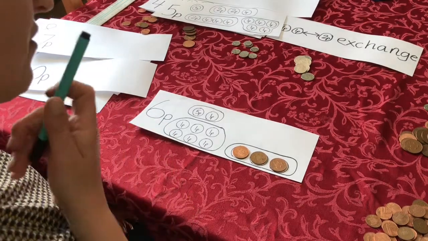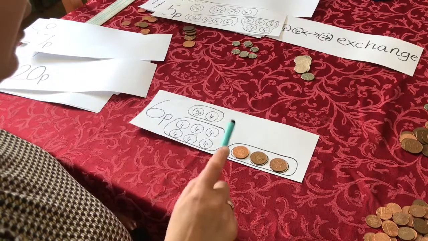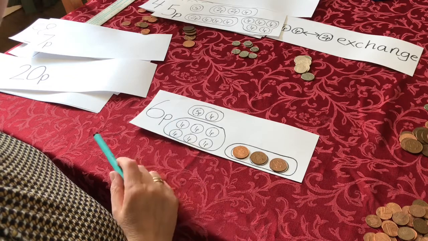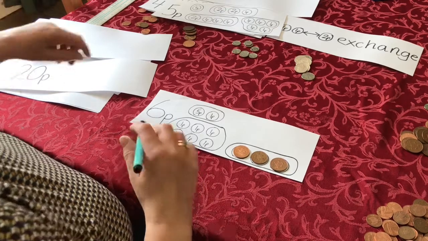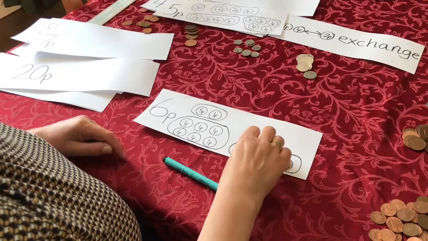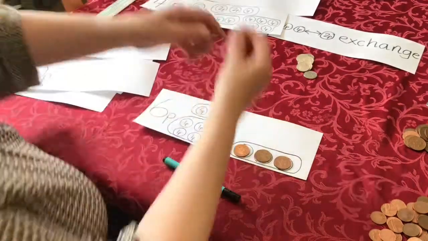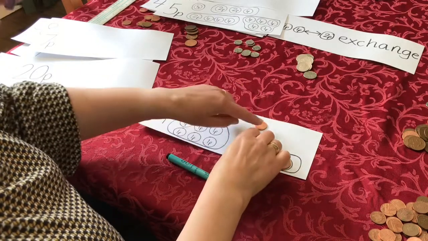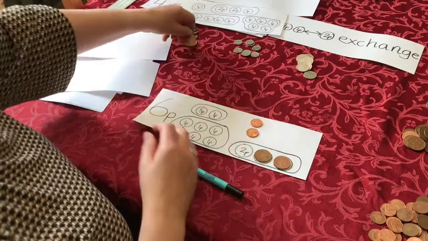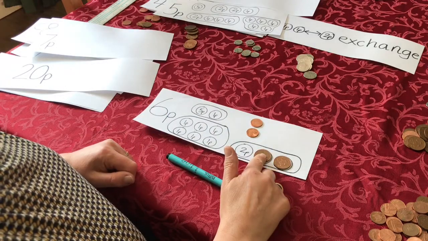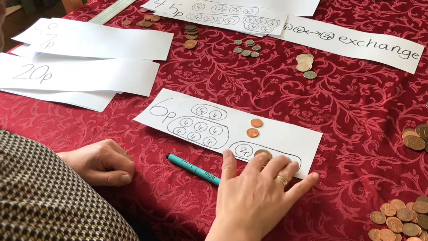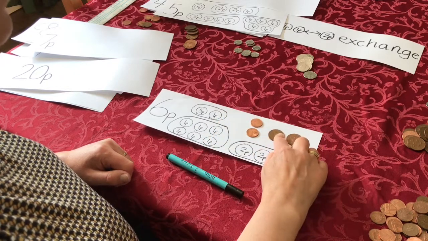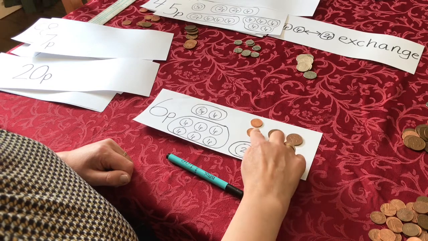Now I'm going to use exchange to change this 2 pence coin back again to 2 1 pence coins. So I'm going to take this 2 pence coin and I'm going to exchange it for 2 1 pence coins. Okay, so I'll put those down instead of this. There you are. 2 pence. And this one, well, I could keep it and I could keep this one. And then we'd have that to make 6 pence. 2 add 2, 4, 5, 6.